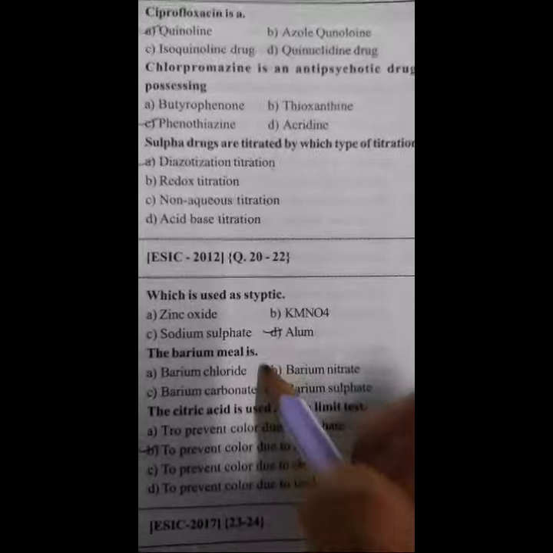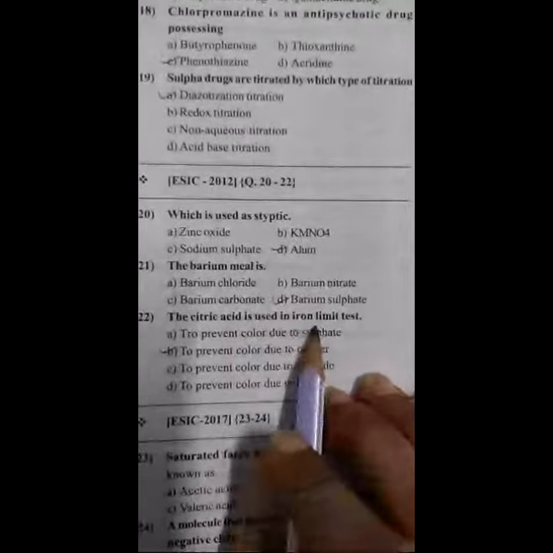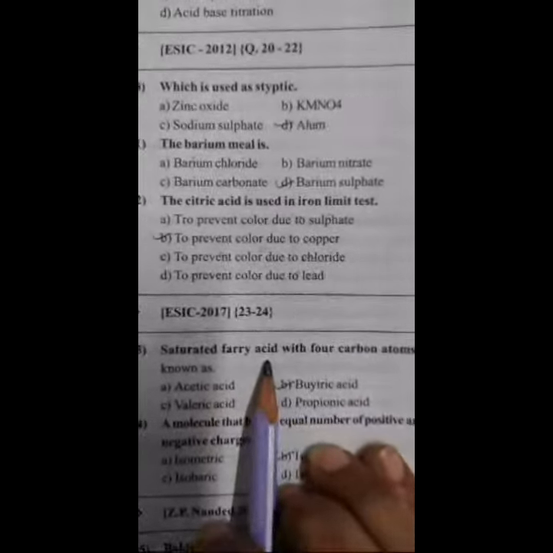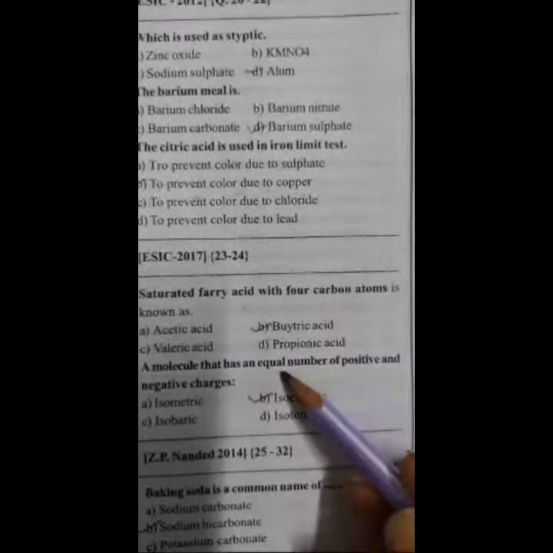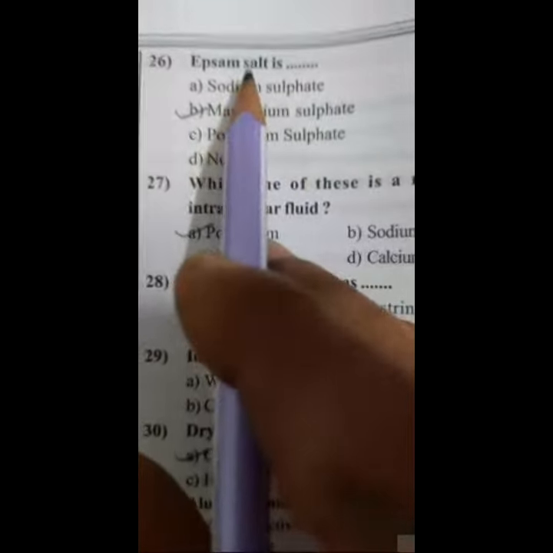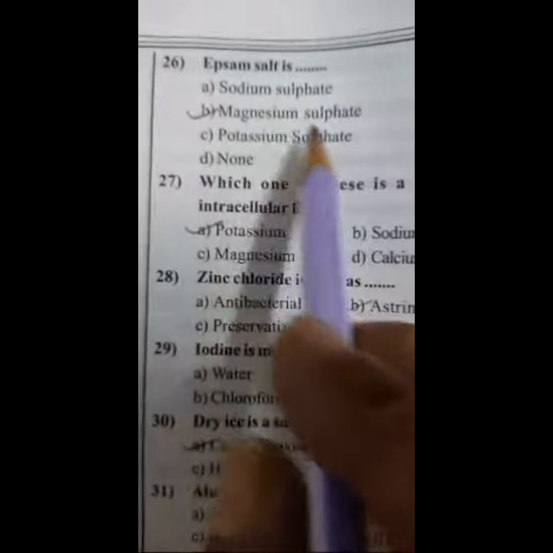Barium meal is barium sulfate. Citric acid is used in iron limit test to prevent color due to copper. Saturated fatty acid with 4 carbon atoms is known as butyric acid. A molecule that has an equal number of positive and negative charges is isoelectric. Baking soda is the common name of sodium bicarbonate. Epsom salt is magnesium sulfate.